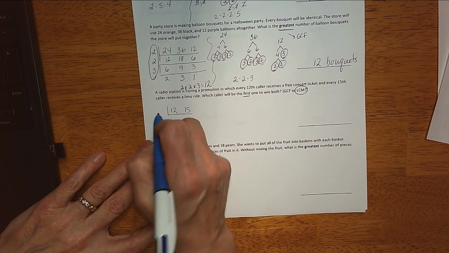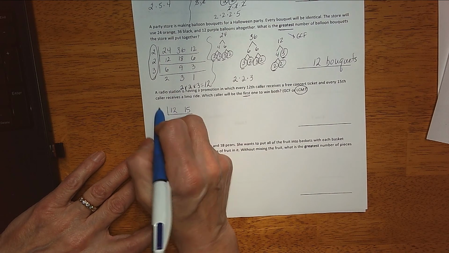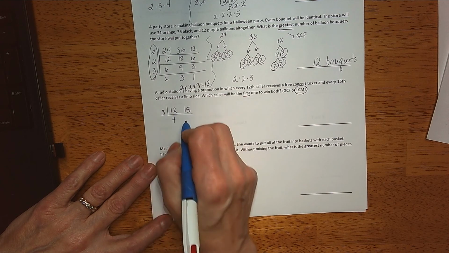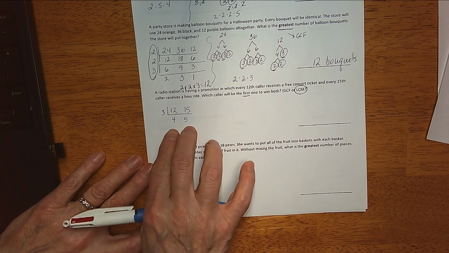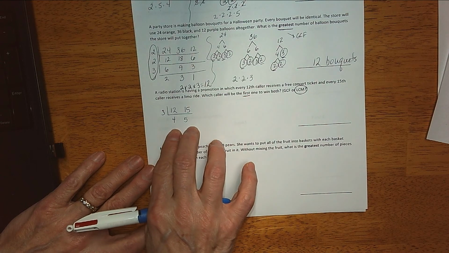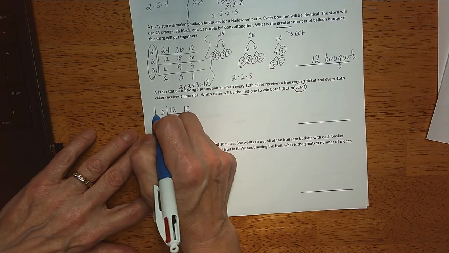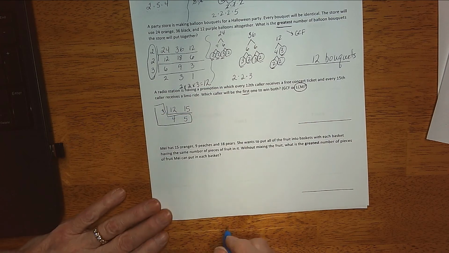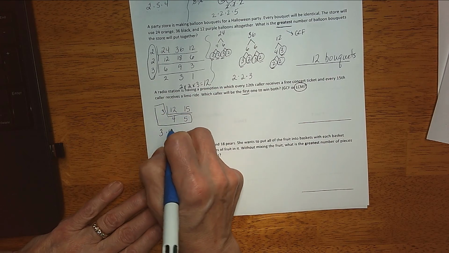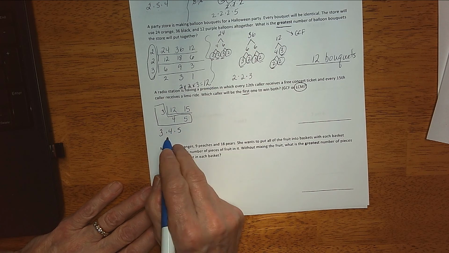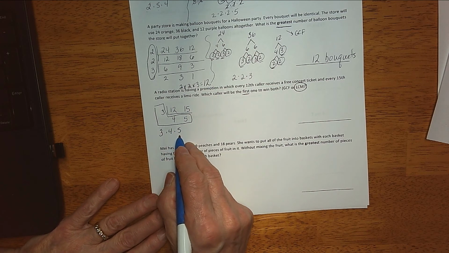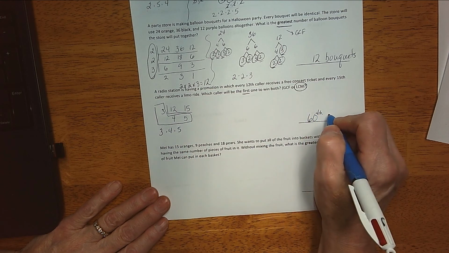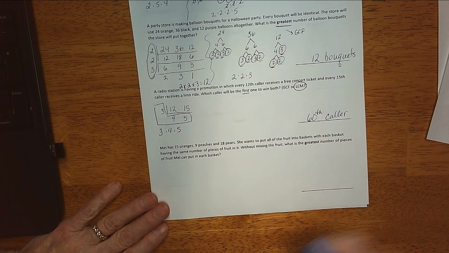Ladder method, I see that 12 and 15 are both divisible by 3. 3 divides into 12 4 times, 3 divides into 15 5 times. No other common factors between 4 and 5 except for 1. This is least common multiple, so I need to pick up all of the numbers on the outside of the ladder. And so it's 3 times 4 times 5. 4 times 5 is 20, times 3 is 60, so the 60th caller is going to win our concert tickets.